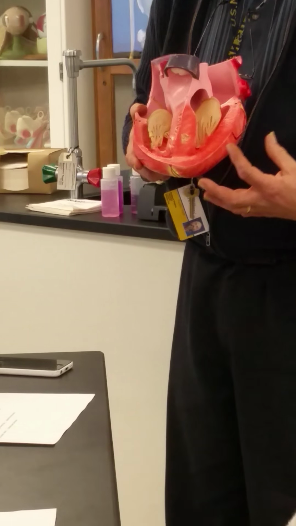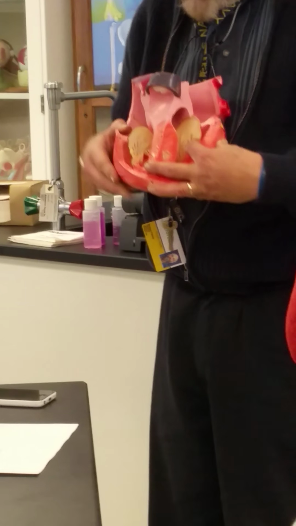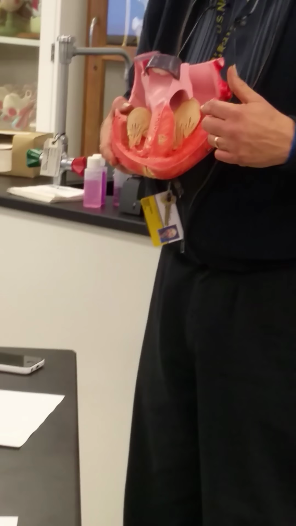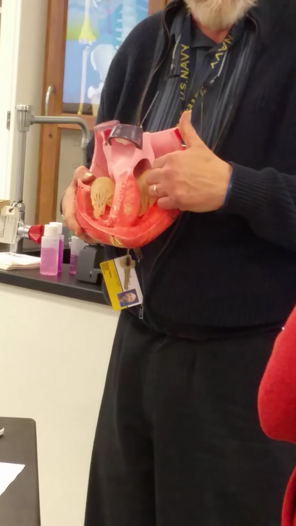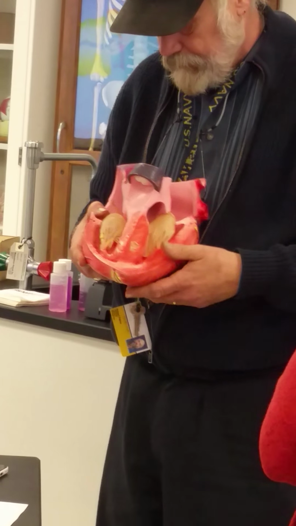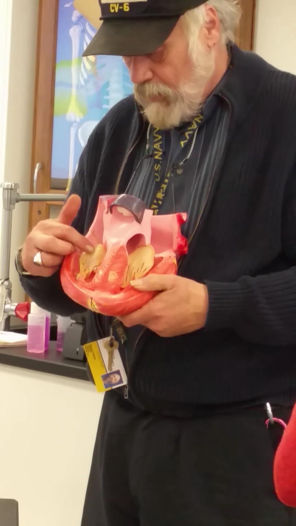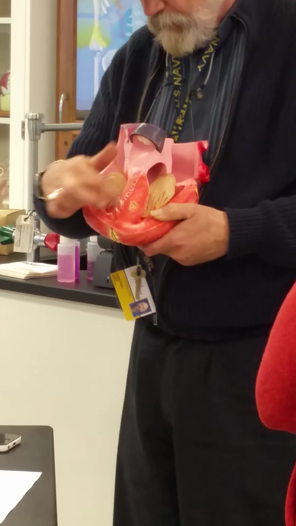So what you compare is the thickness of the ventricle on this side versus the thickness of the ventricle on this side. The left ventricle is much thicker, so therefore this is the left side of the heart, and this is the bicuspid, or mitral. This is the tricuspid going into the right ventricle.